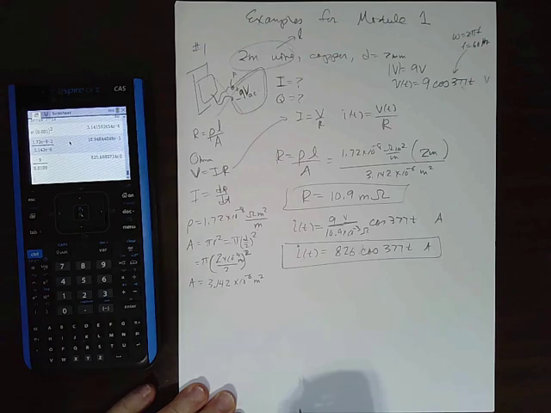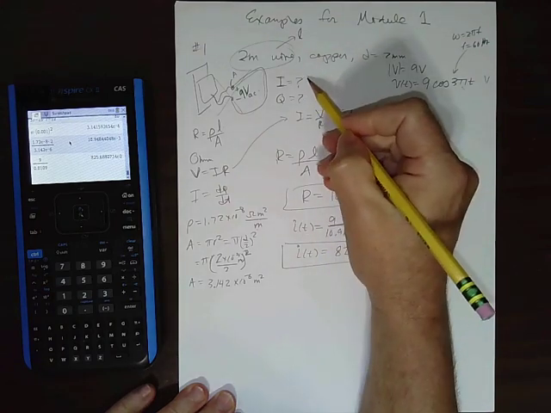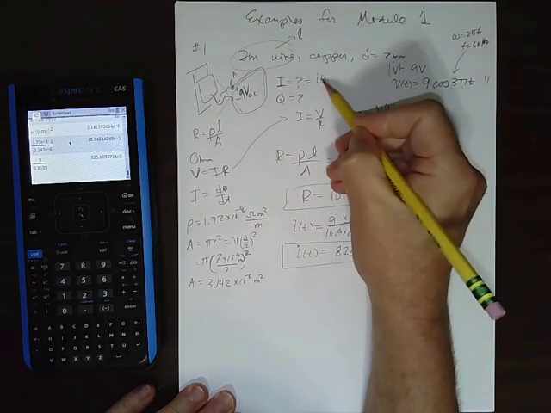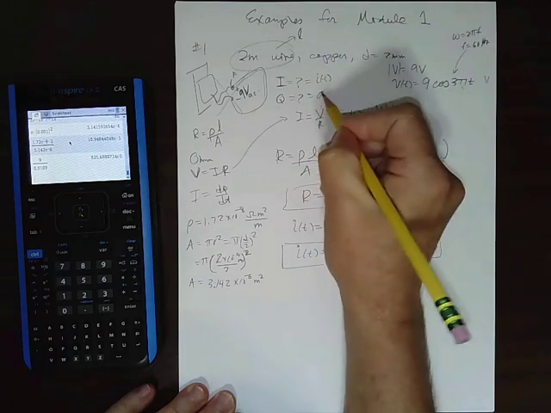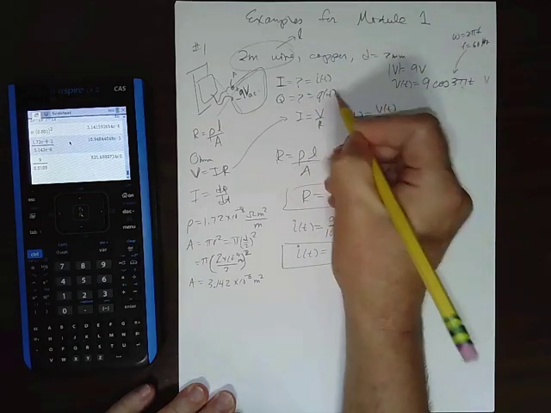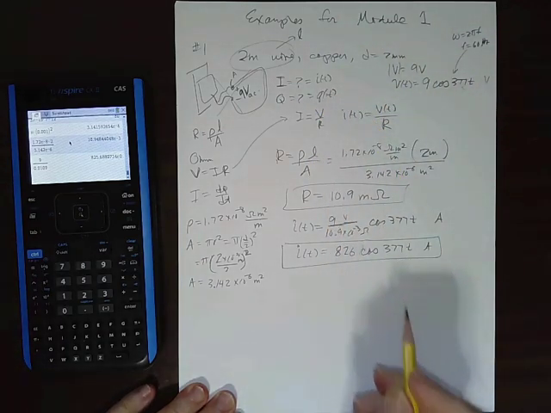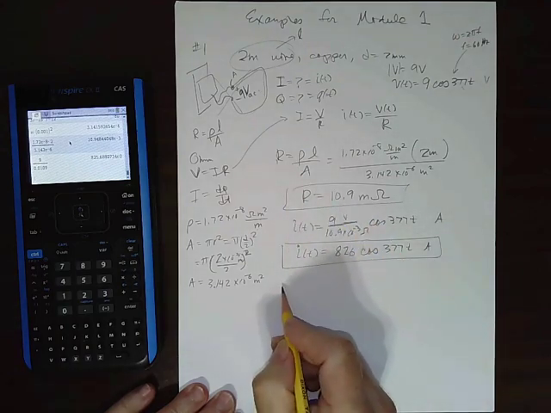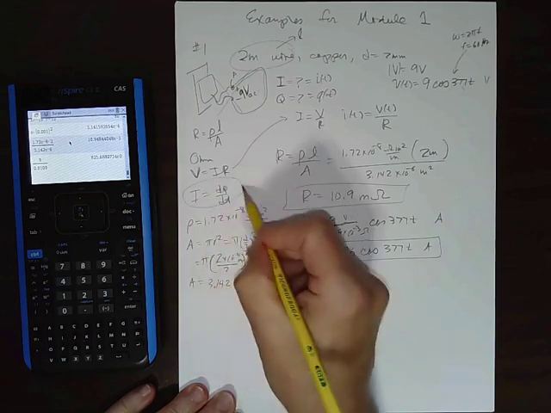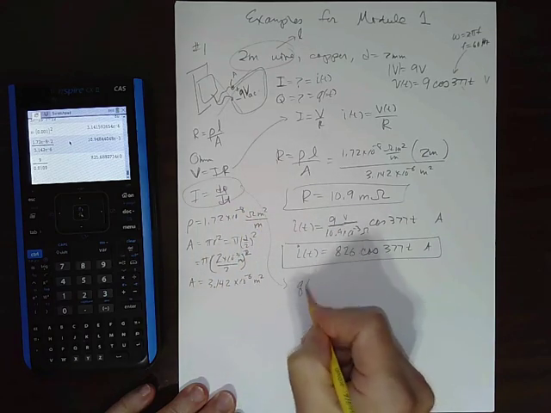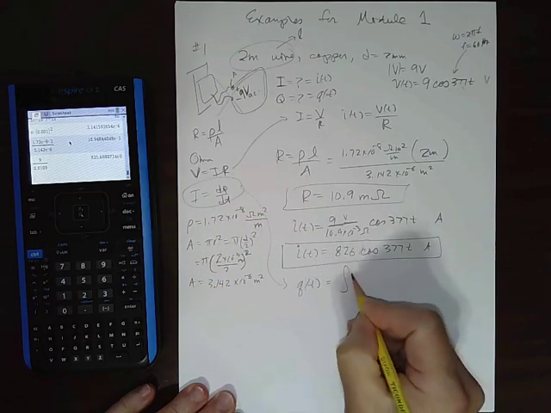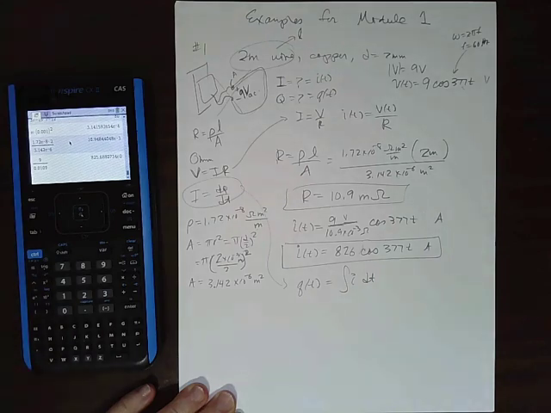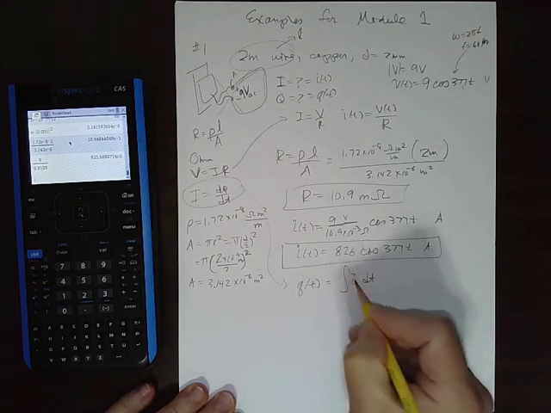All right, and then, so we got I, actually we should have said I of t, and then we want Q as a function of time too, so let's write it like this. Okay, so let's remember our equation here. So Q as a function of time then is going to be the integral of I dt, or antiderivative, however you want to look at it. And so we wanted to keep it kind of general.